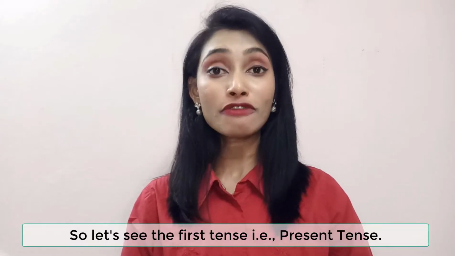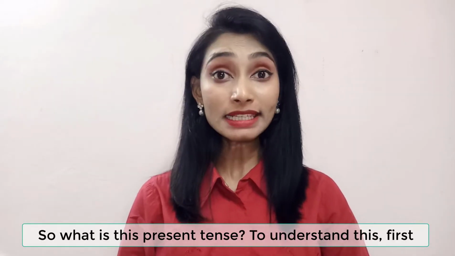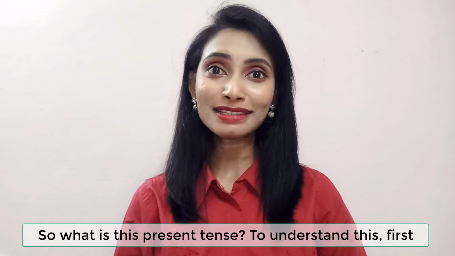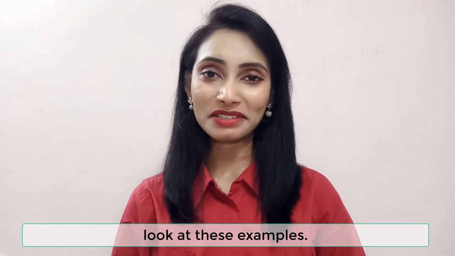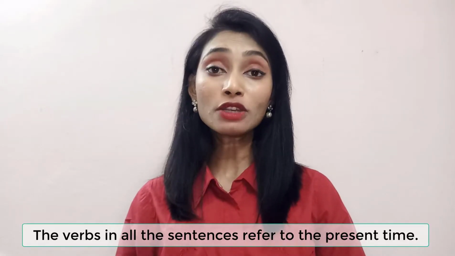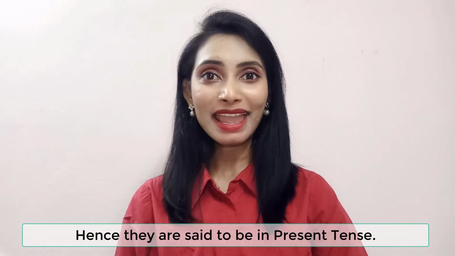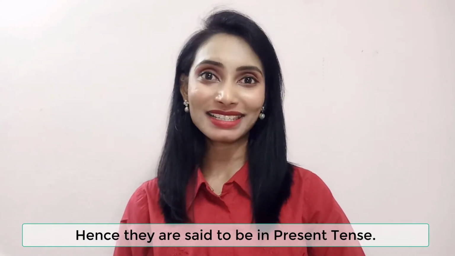So let's see the first tense, that is present tense. So what is this present tense? To understand this, first look at these examples. I write a story. I am writing a story. I have written a story. I have been writing a story. The verbs in all the sentences refer to the present time. Hence, they are said to be present tense.